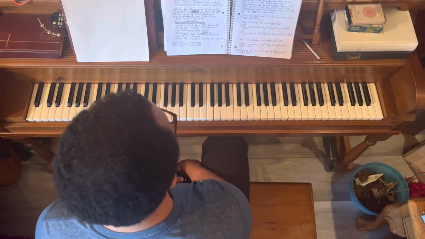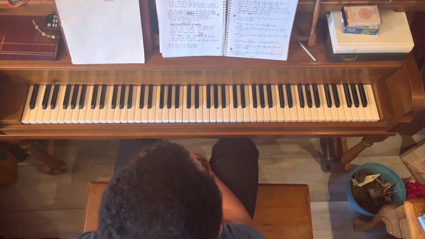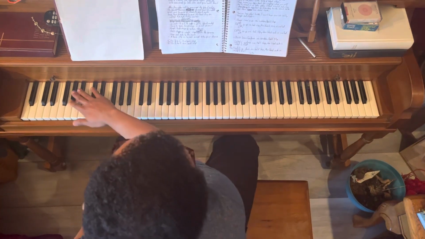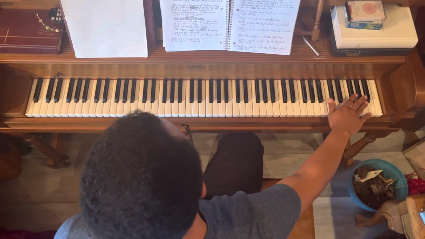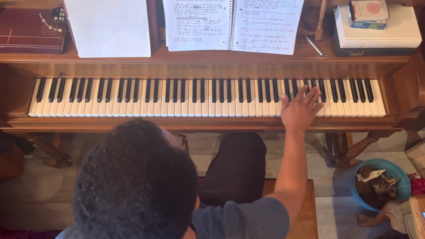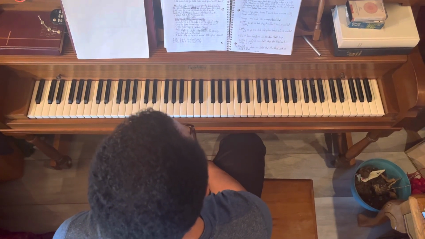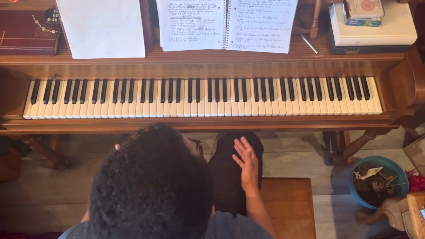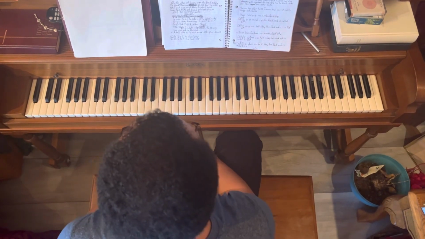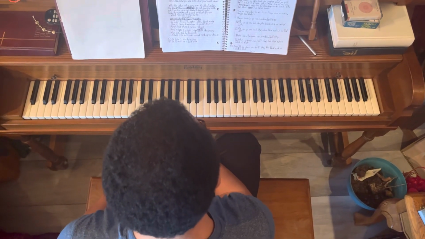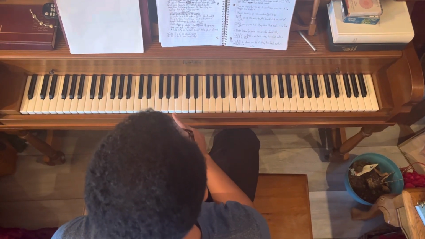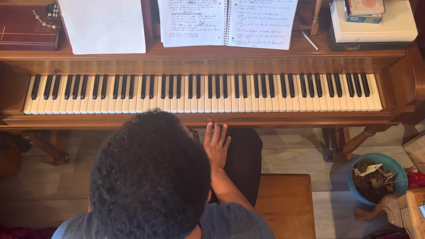But I want to introduce the concept of intervals. In order to get the names of these black notes, there's some terminology I must go over first. First thing I want to talk about here is half steps and whole steps. Half steps and whole steps, simply put, define the space from one note to the next.